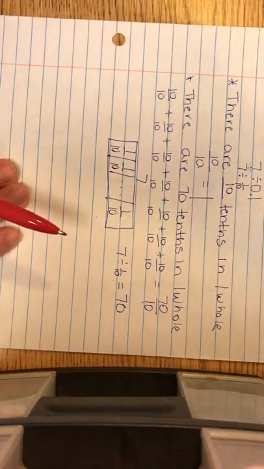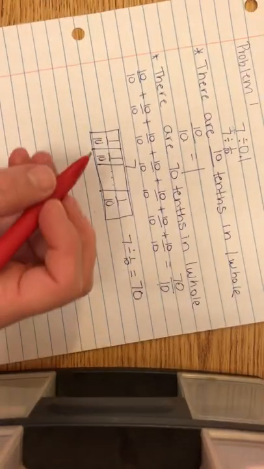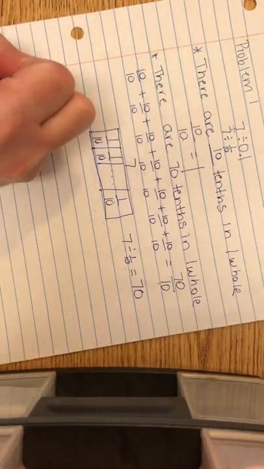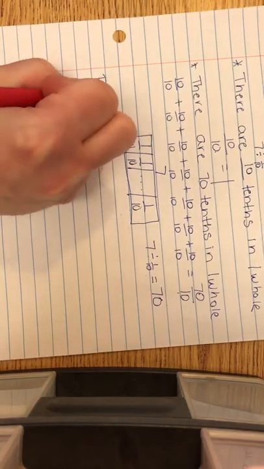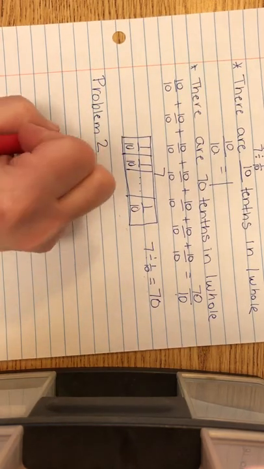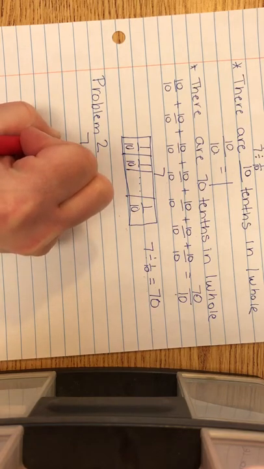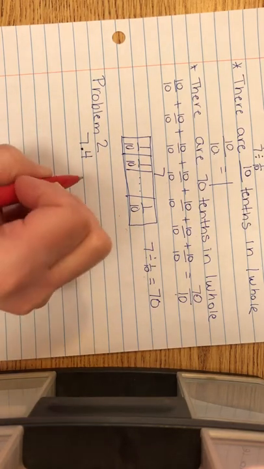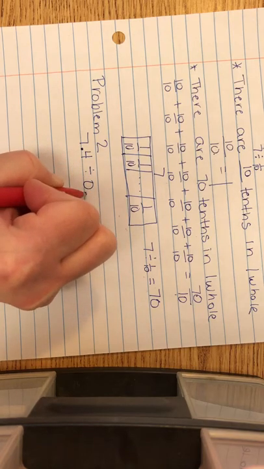Now, on number 2, our problem looks a little bit different. So, problem 2. And this time my problem is 7 and 4/10, make sure you guys can see that decimal on there, divided by 1/10.